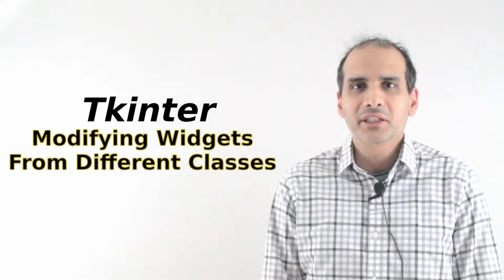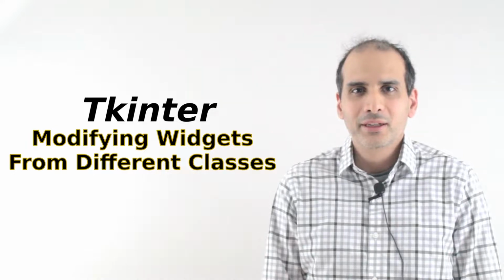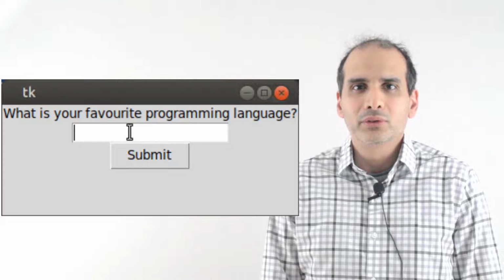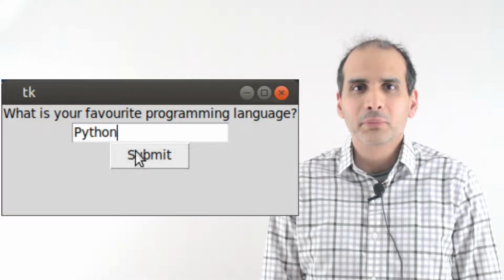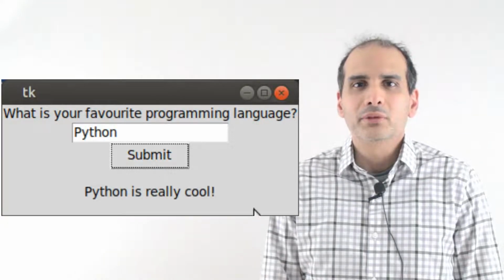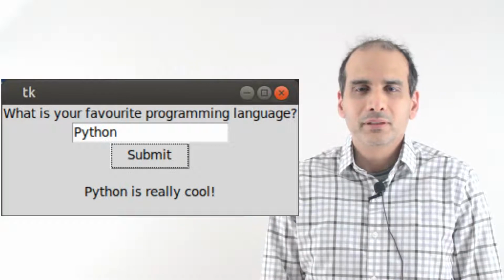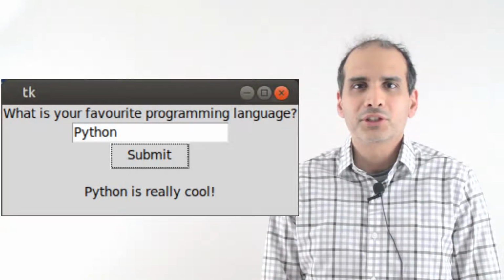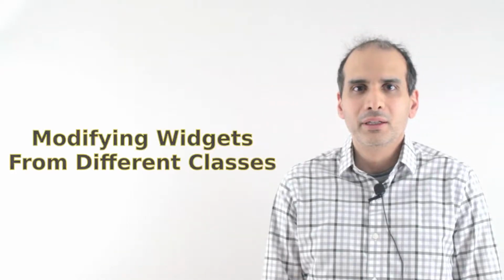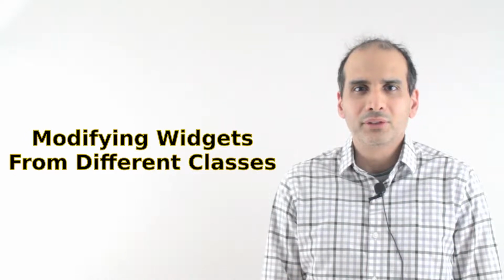Manipulating widgets from different classes is an important technique when using Tkinter. I'll show you how to modify widgets from different classes that are in different files. In the example that we'll use, after the user clicks the Submit button, the user will get a response back. But the code that's responsible for changing the label's text is in a completely different class and a different Python file. We'll cover two ways to get this done.